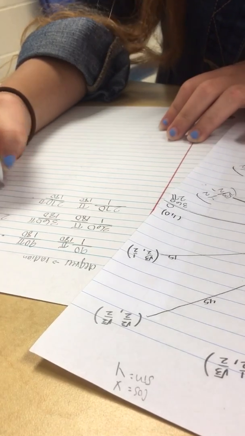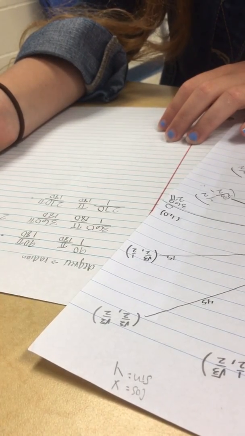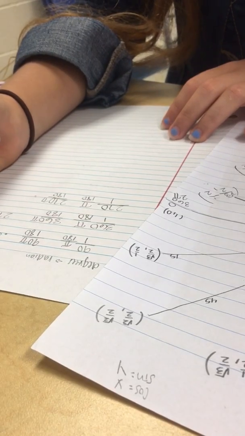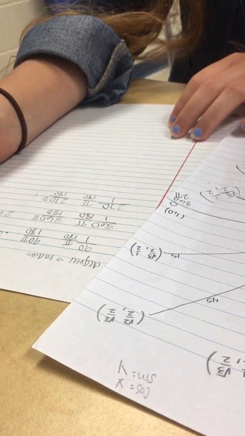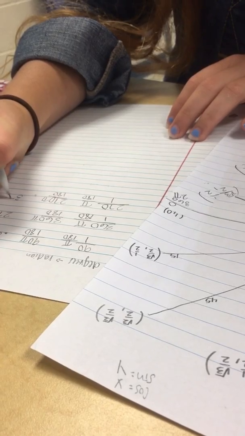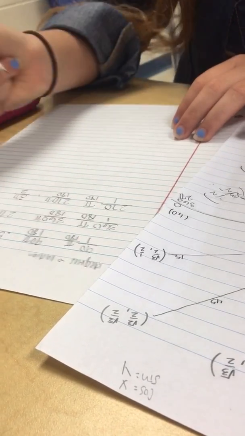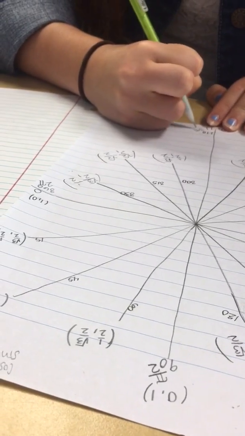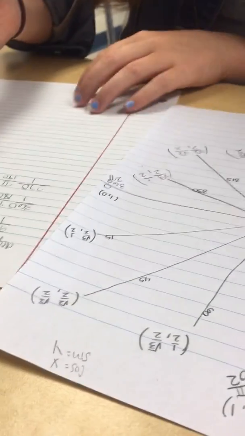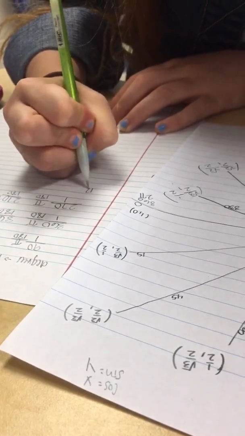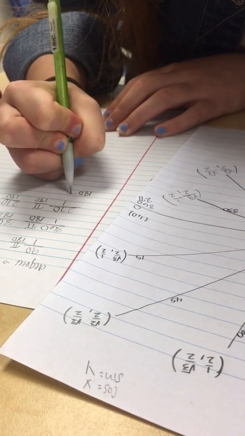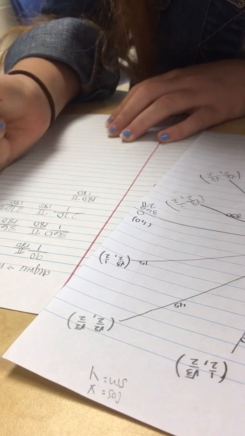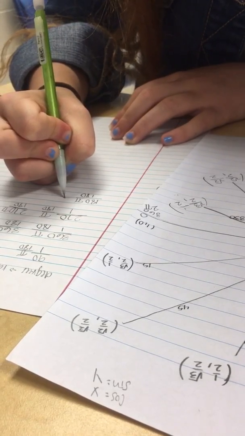So would that be pi over 2? Oh, wait. 270. Which one is that? 3 pi over 2. Yeah, 3 pi over 2, sorry. Just like that? Mm-hmm. And that's just pi.